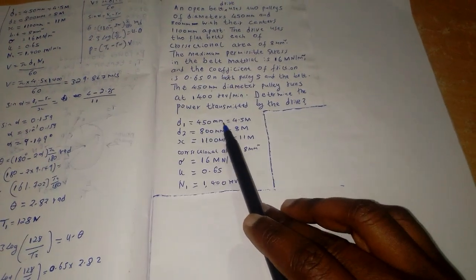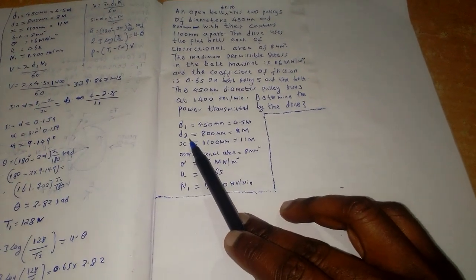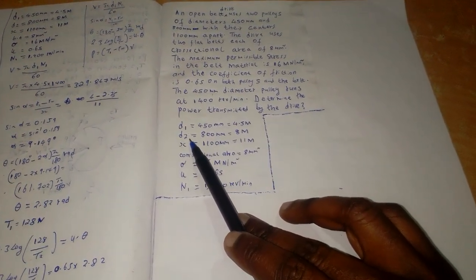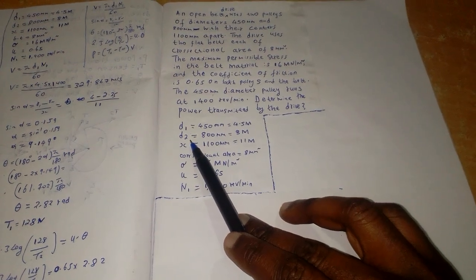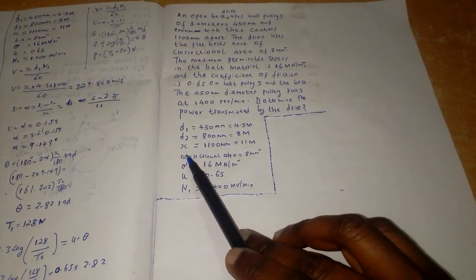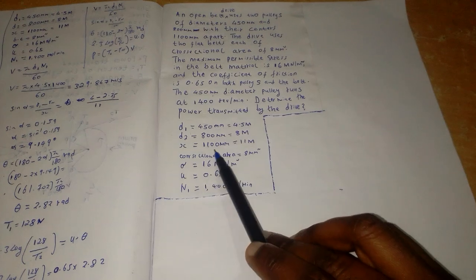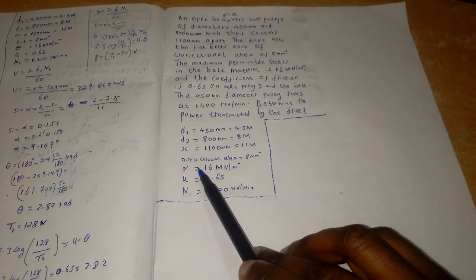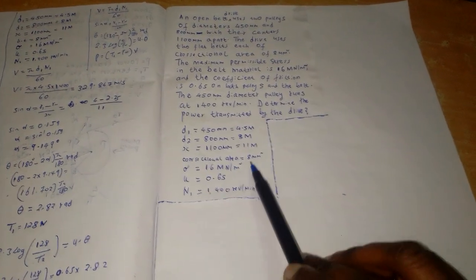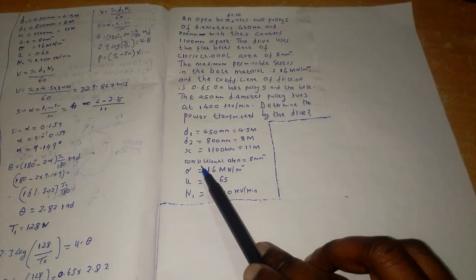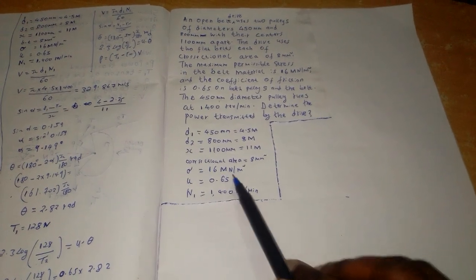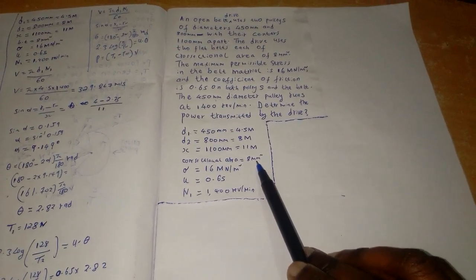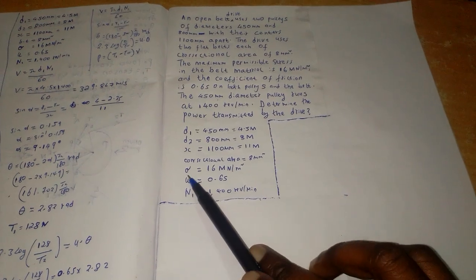Diameter 1 is 450 millimeters. The diameter 2 of pulley 2 is 800 millimeters. The distance between their centers is 1100 millimeters. The cross-sectional area of the belt is 8 millimeters squared.